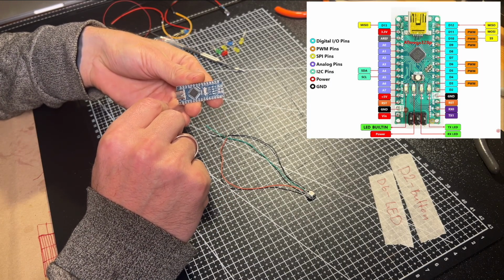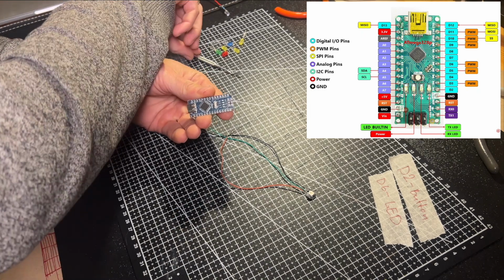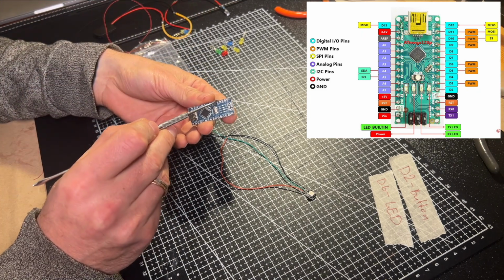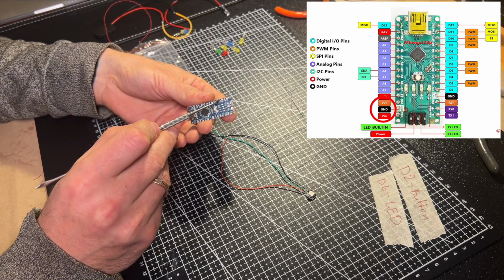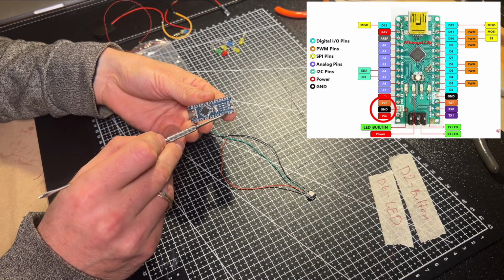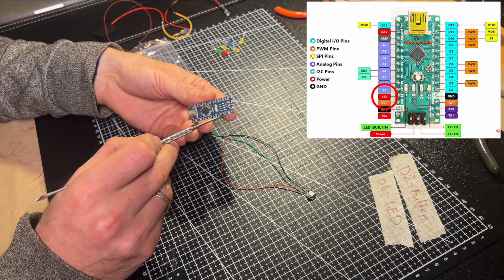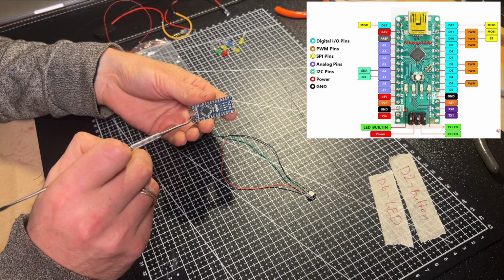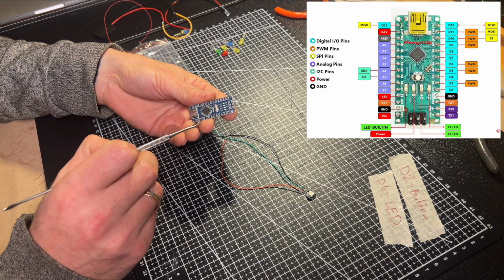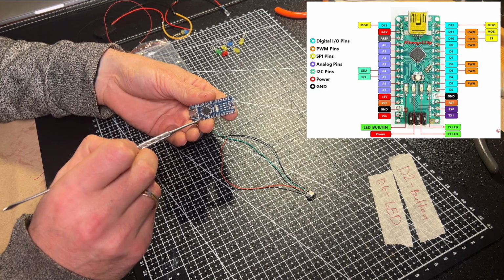Here you can see this one is ground, which is needed for us. This is another ground. Then this is 5 volts, and the other channels are for different options.